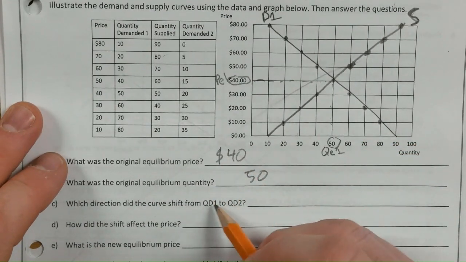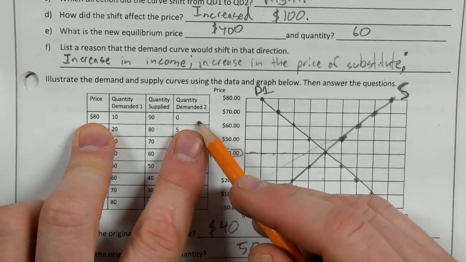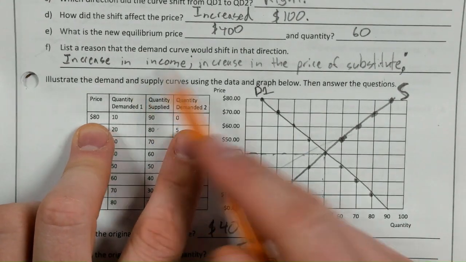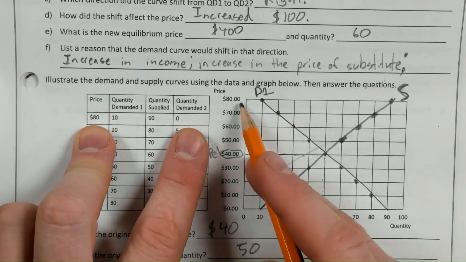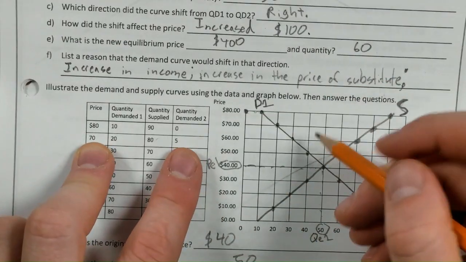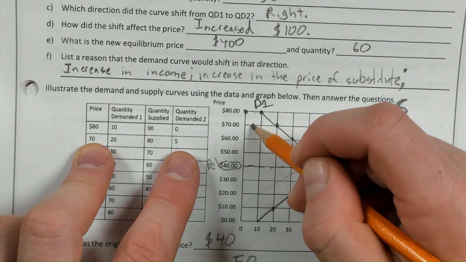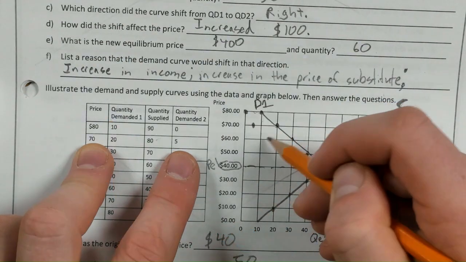Which direction did the curve shift? Let's graph our new curve. So now at $80 for D2, after time has passed, the new quantity demanded is 0. Oh, this is interesting. It's moving in the other direction now. At $70, quantity demanded is 5, so I have to go in between 0 and 10 lines.